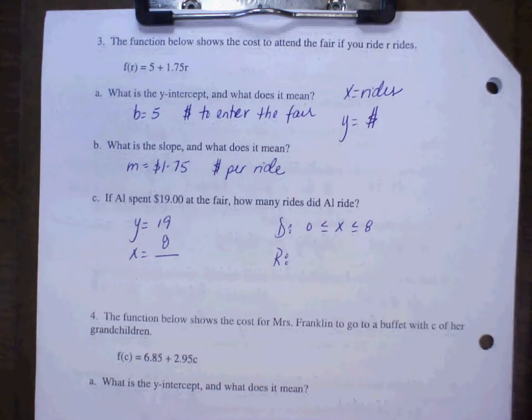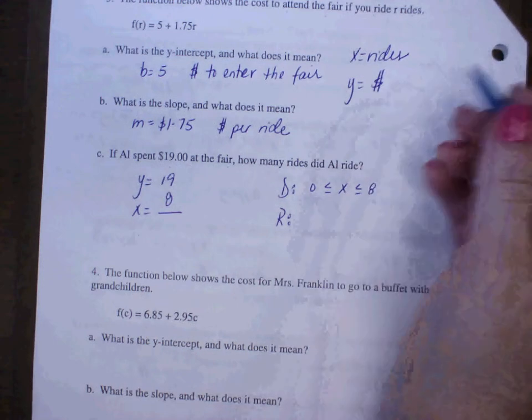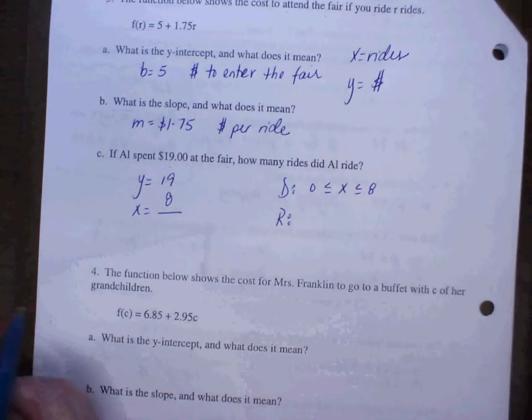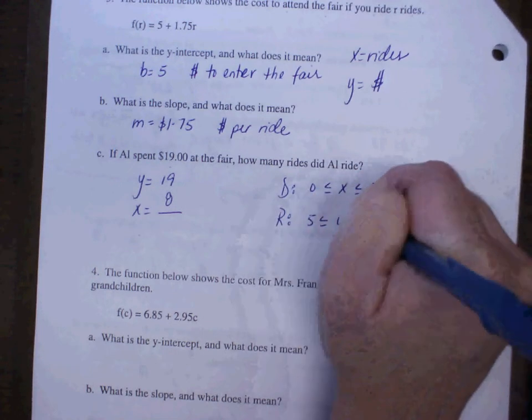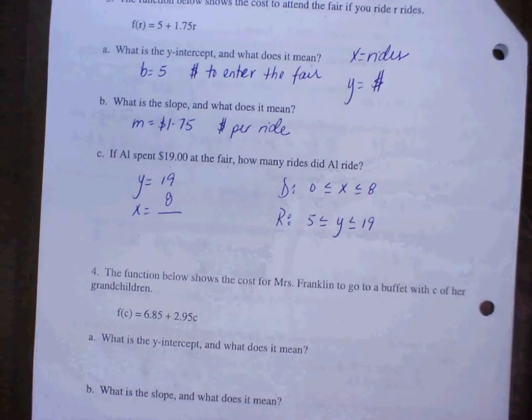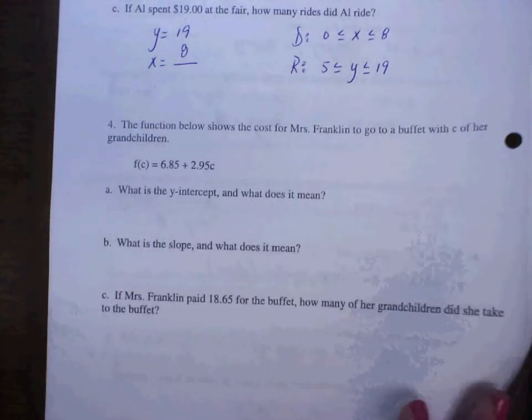See, we're getting better. What about the range? 5 all the way to... Very good, because even if you don't get on any ride, you still have to get in, and that costs you $5. Yay? All right, let's go to the next one. Are we good? Are we feeling better with this?